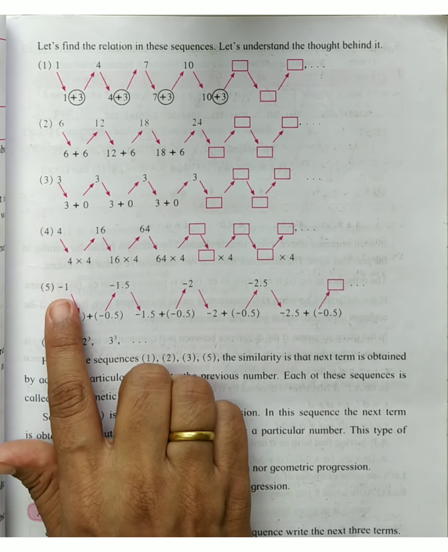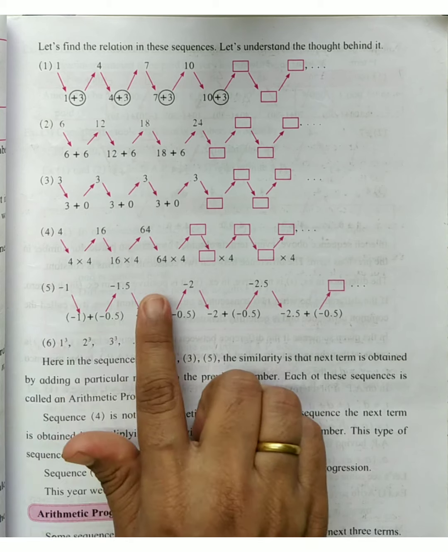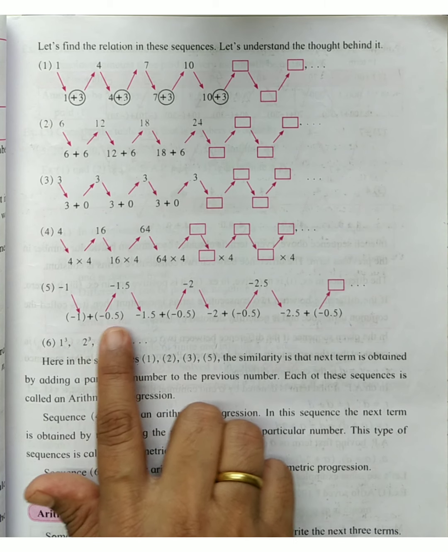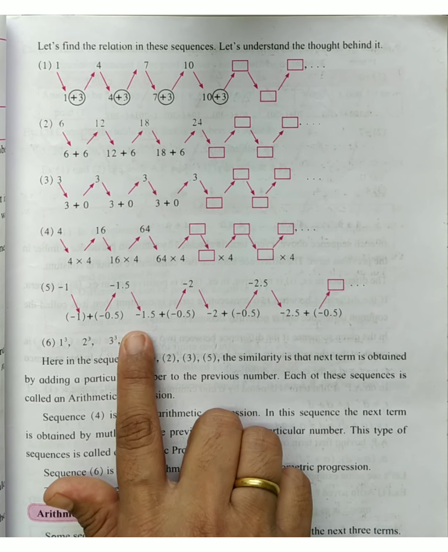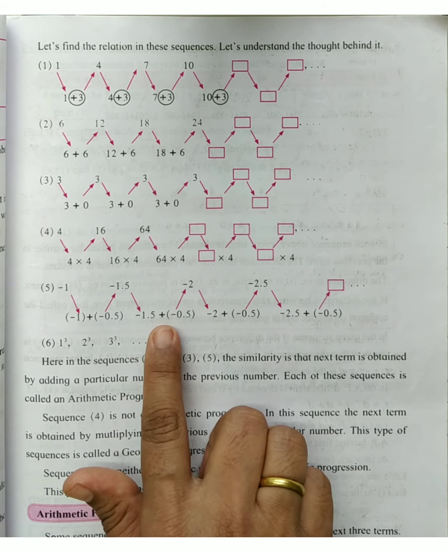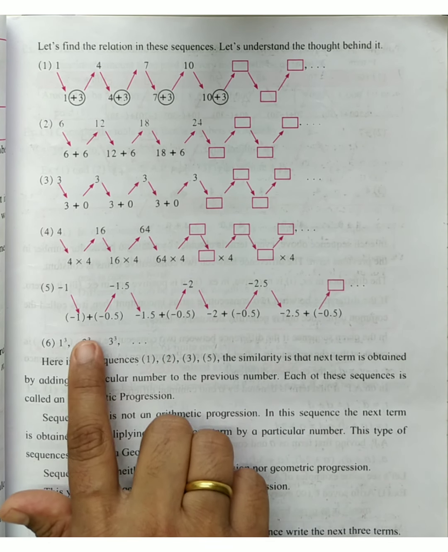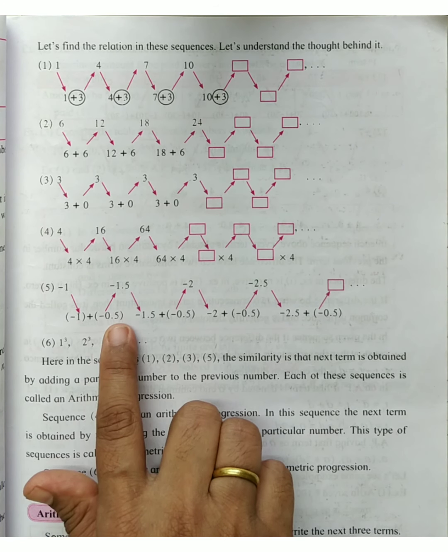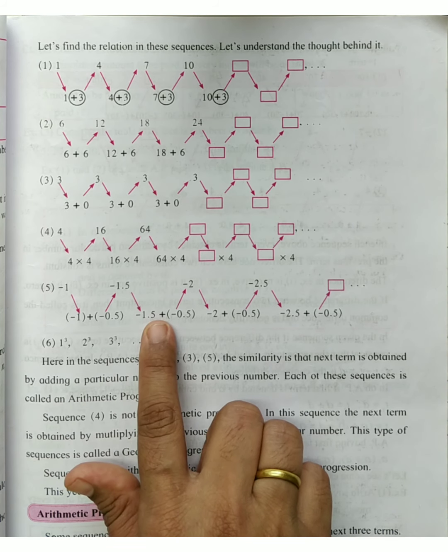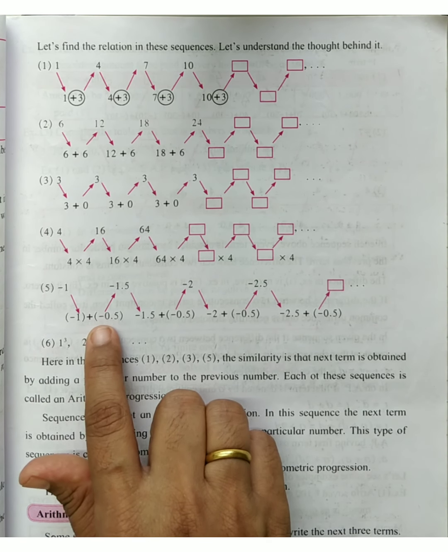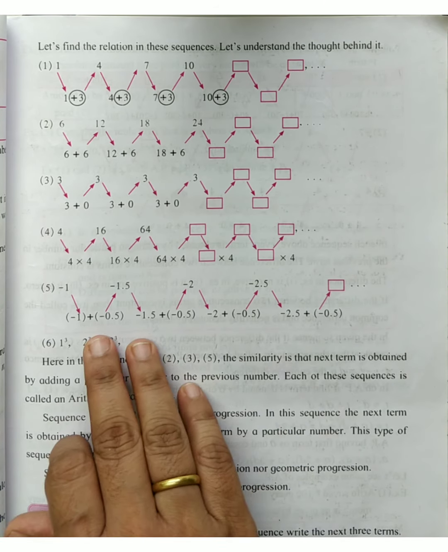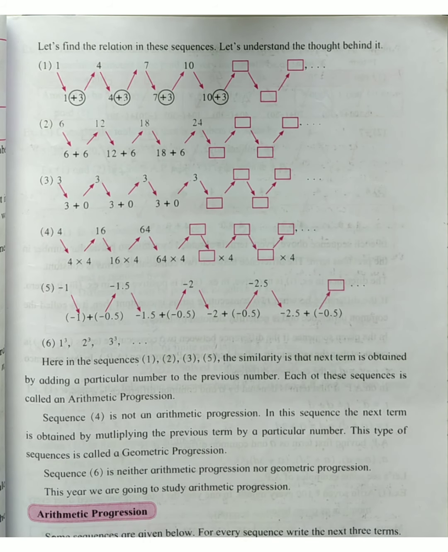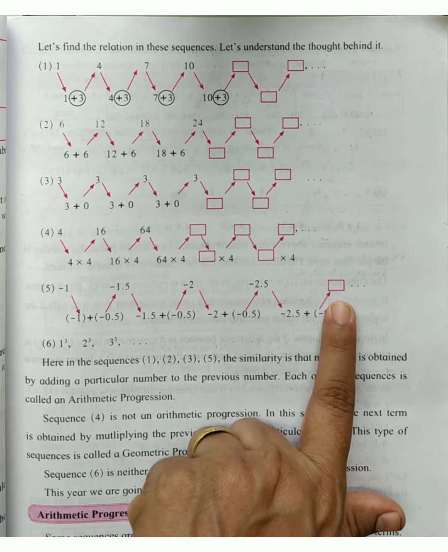Then how do we get from minus 1 to minus 1.5? If you add minus 0.5 to minus 1, you get minus 1.5. Minus 1.5 plus minus 0.5 gives you minus 2. So here the numbers are actually decreasing. Why? Because you are subtracting, and they are decreasing by 0.5. Either you can say the numbers are increasing by negative 0.5 or the numbers are decreasing by 0.5. Any way you can express it. For that you need to have the knowledge of integers. And here you can get the next term.